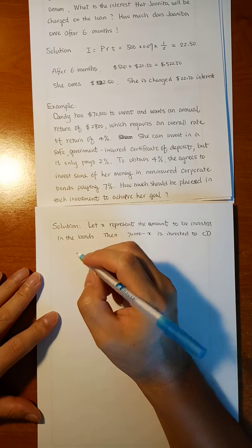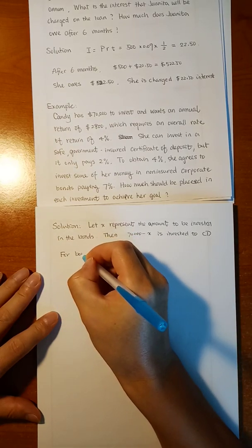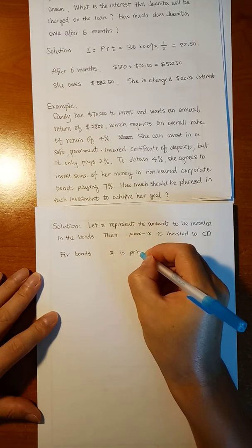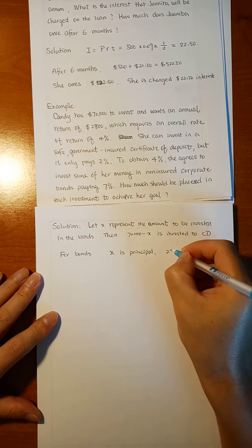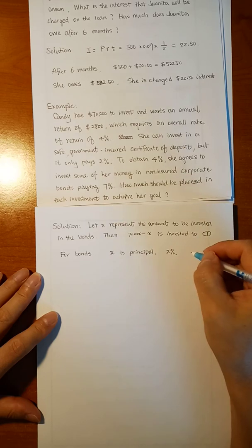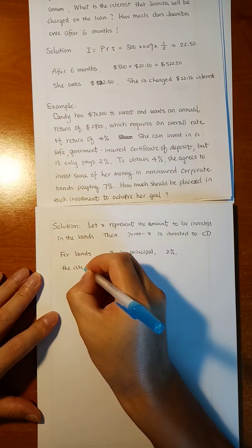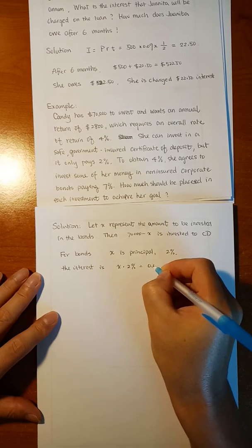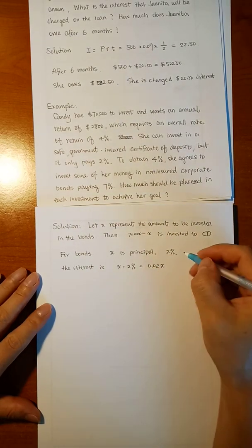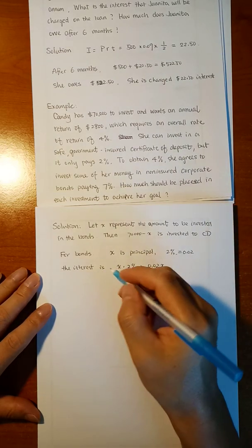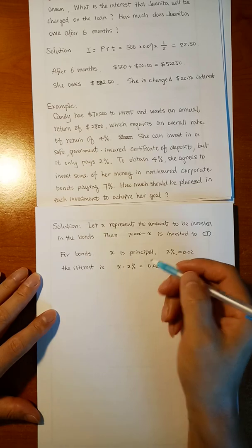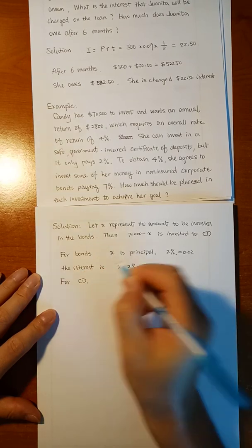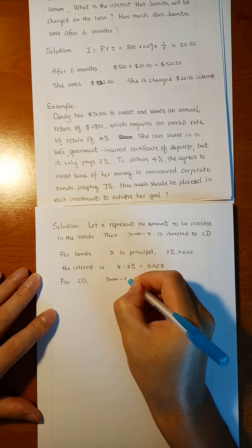Okay, now let's see. For bonds, she has the principal X. The interest rate is 7%. The interest is principal times interest rate times 1 year, so it's 0.07X. Oh, no, I wrote 2% at first. My bad, bonds is 7%. For the CD, the rate is 2%, and 70,000 minus X is the principal.